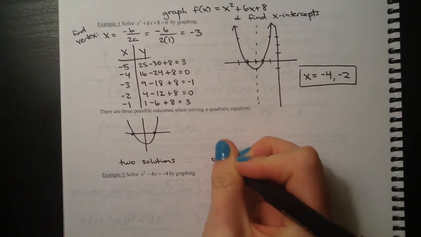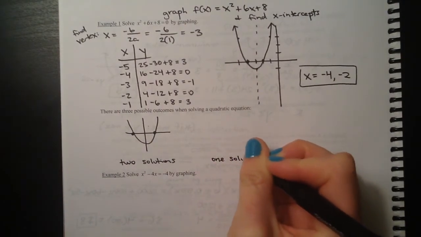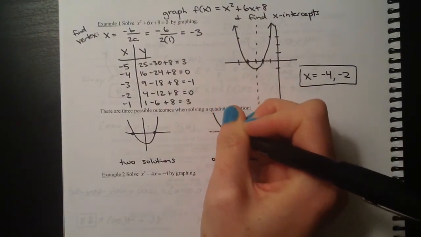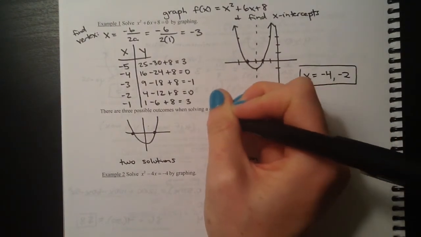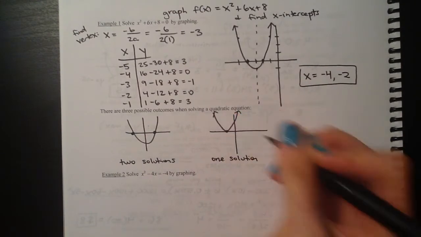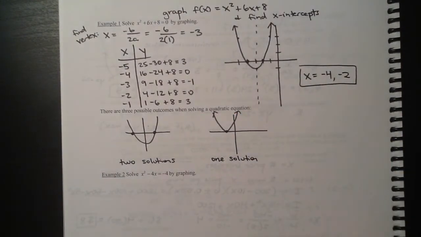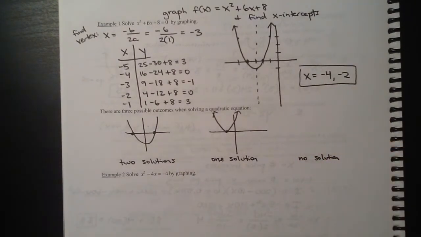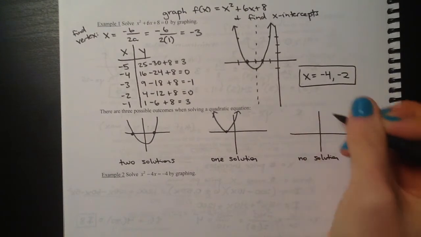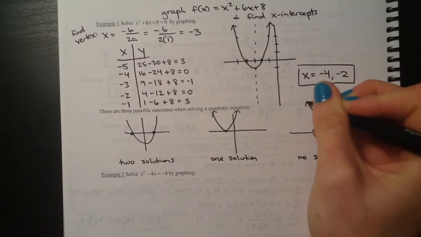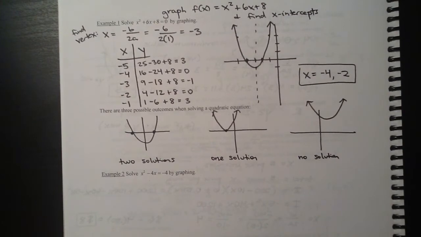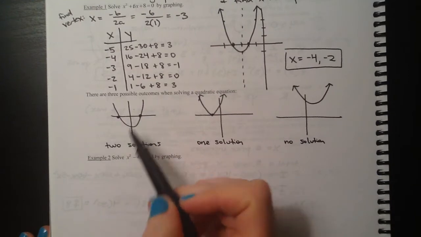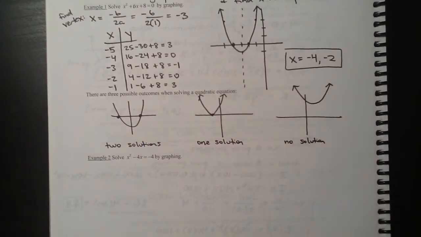You could have a scenario that's kind of rare, but we want to keep an eye out for it. One solution would be if it just perfectly bounces off the x-axis in just one point and then goes off from there. So it would literally just have one x-intercept because that's a bouncing off point. And then it's also possible to have no solution, and that would happen if the parabola turns around before it actually hits the x-axis. So something like this. Okay, so any of these 3 are possible. It's not possible to have more than 2 because the parabola just goes down and then goes back up, so it couldn't possibly wiggle around and hit more than twice.